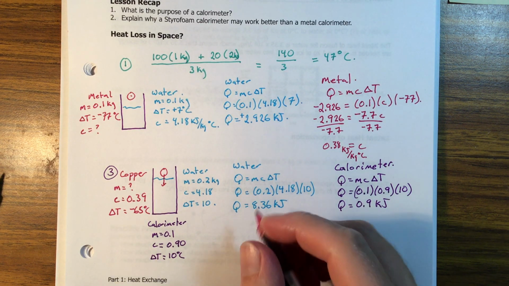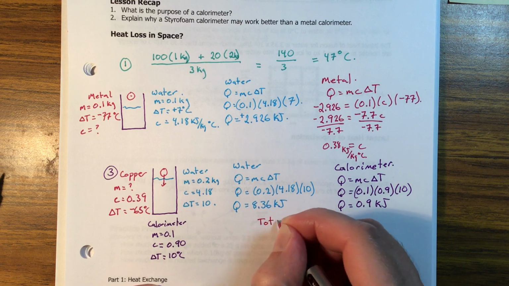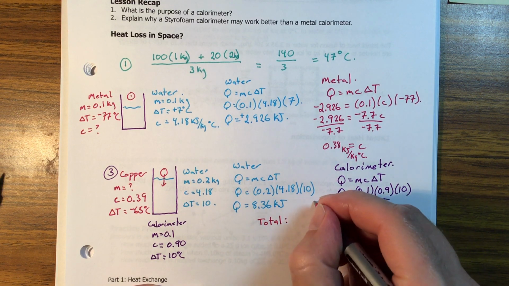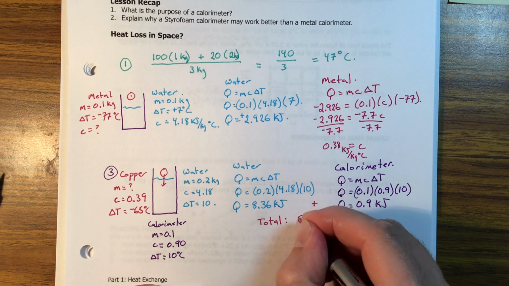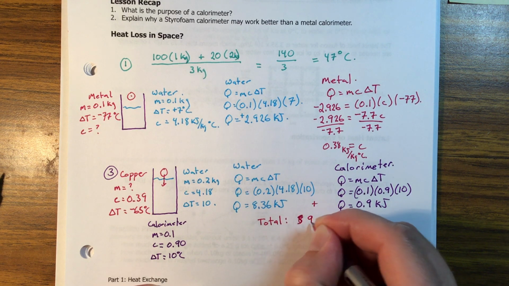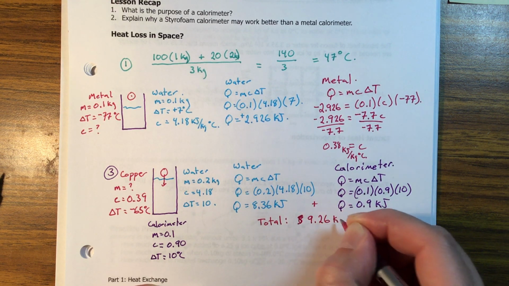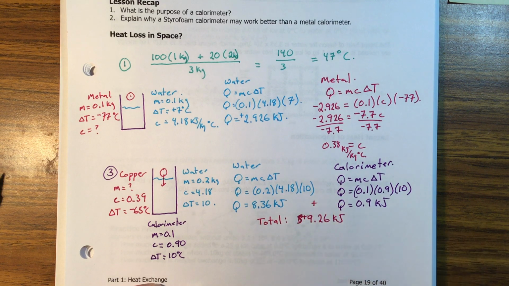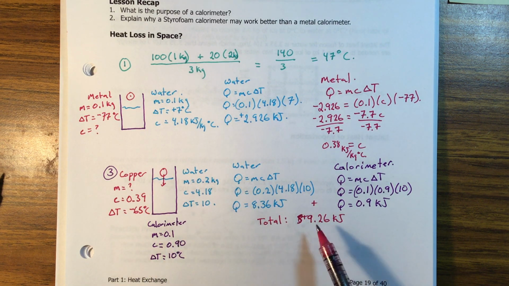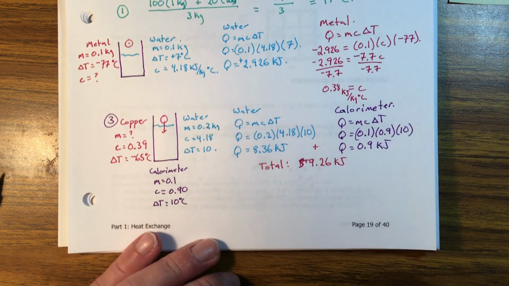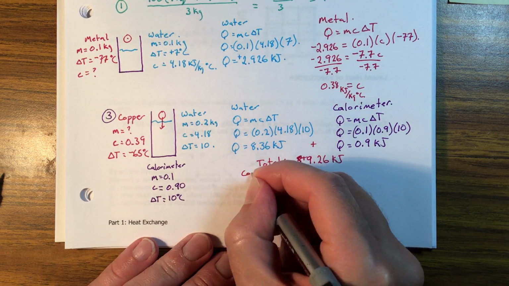Now let's figure out the total. We just add these two numbers to get 9.26 kilojoules. That's the total amount gained. Now, since the water and the calorimeter gained 9.26 kilojoules of energy, the copper must have lost 9.26 kilojoules of energy.